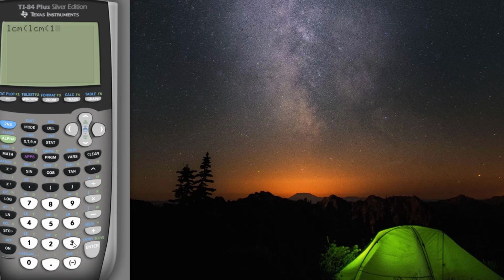So 13, comma 39, then close the parentheses, then a comma, and then into the third one, 182, close parentheses. Okay, so we're looking for the smallest number that 13, 39, and 182 will all divide into. Hit enter, and that number is 546. Okay, let's clear this.